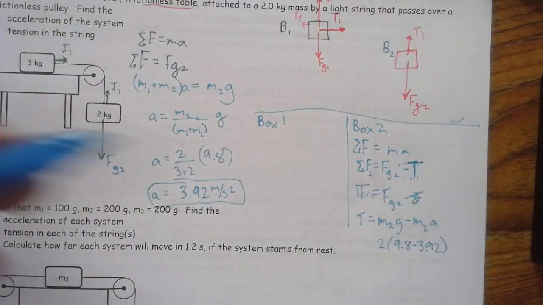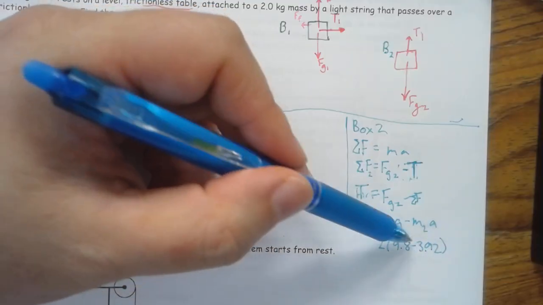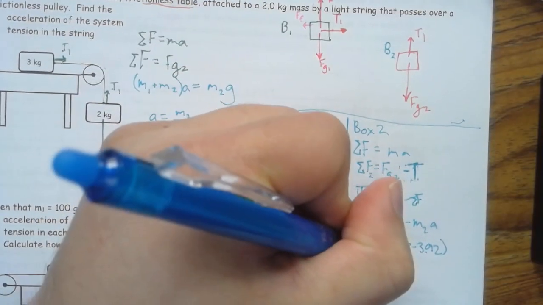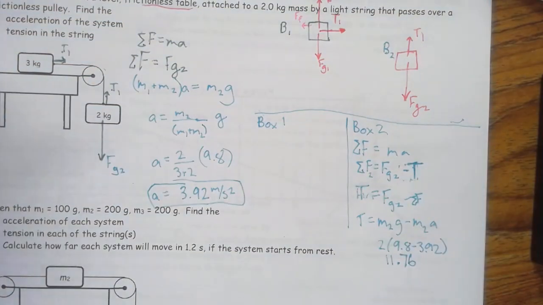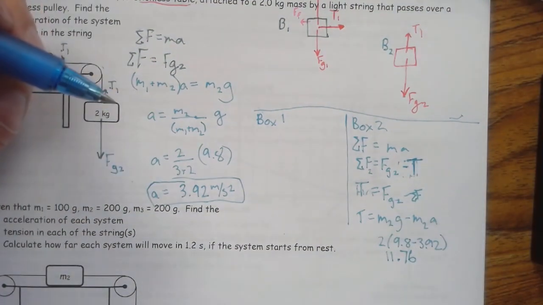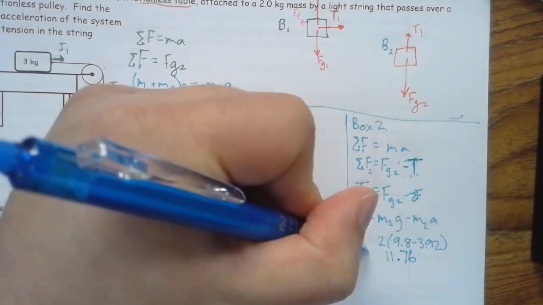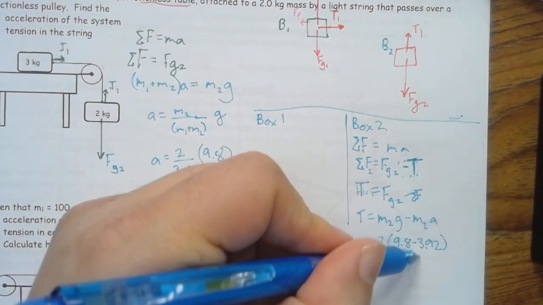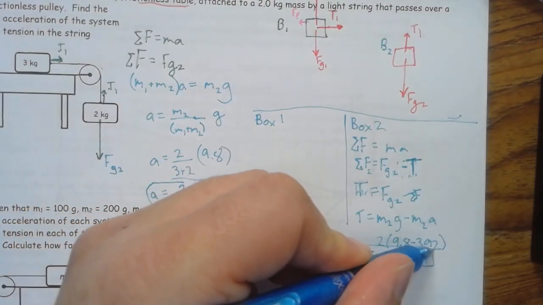And 10 minus 4 is about 6. So 2 times 6 is about 12. So this is about 11.76. What is that? That's the tension. So what units? Newtons. And then we said it was easier to look at box 1.